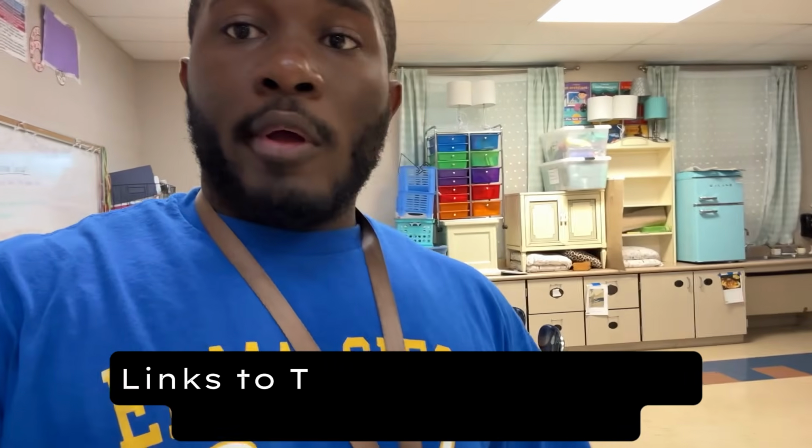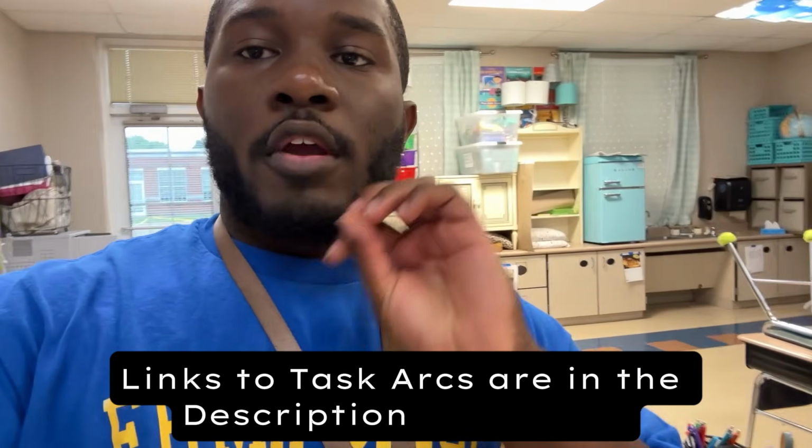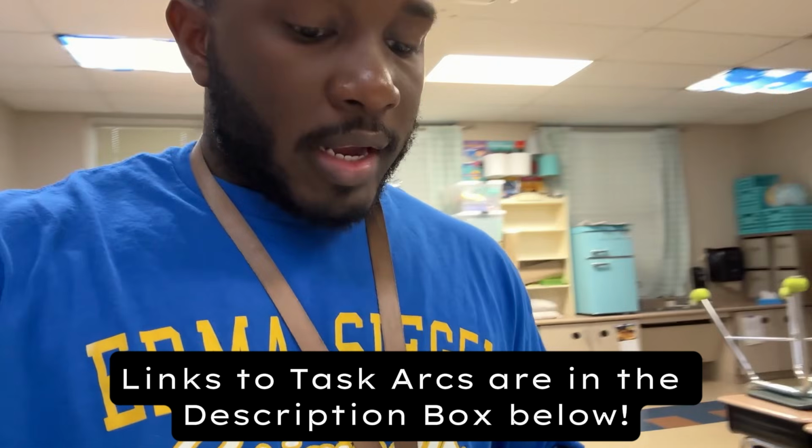So for math, when we started out, we were learning about multiplication and measurement, and more specifically area. So our task arcs were all about area. First, it was like, how can I find the area of this rectangle? Now find the area of this rectangle. How can I use multiplication to find the area? And then we moved into comparing area. Who has greater area? Who has a lesser area? How do we know?